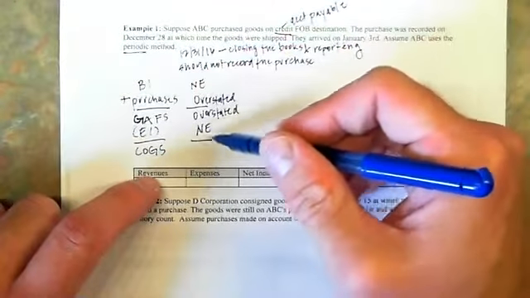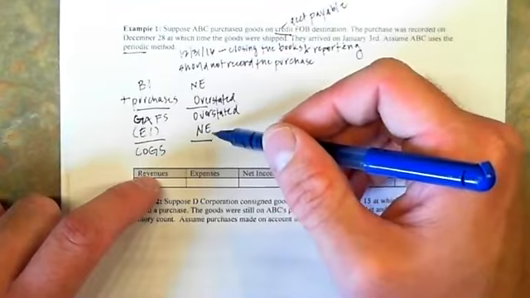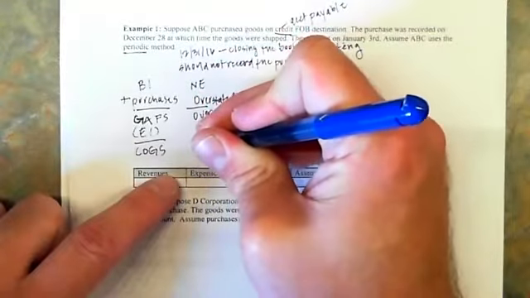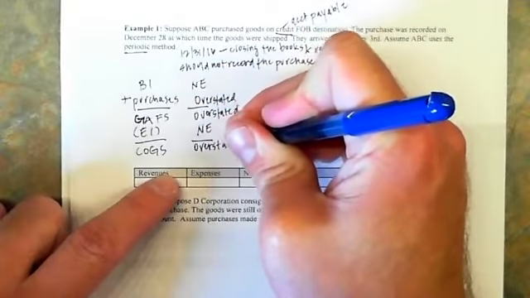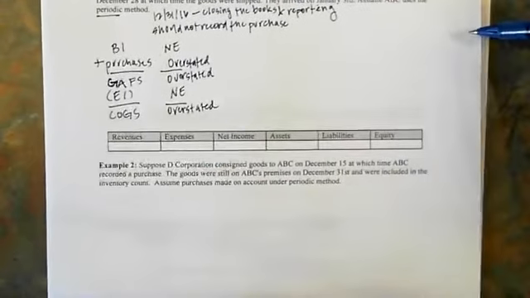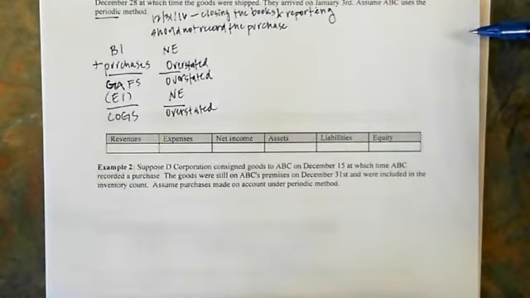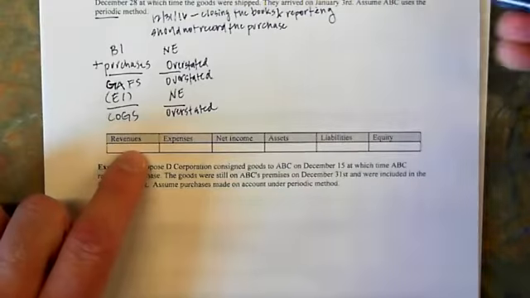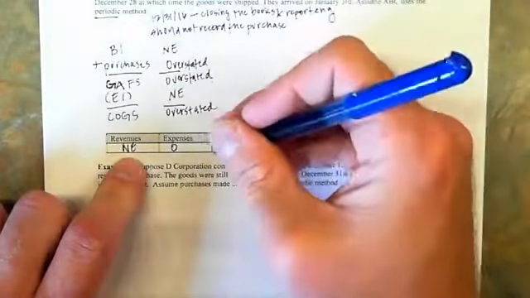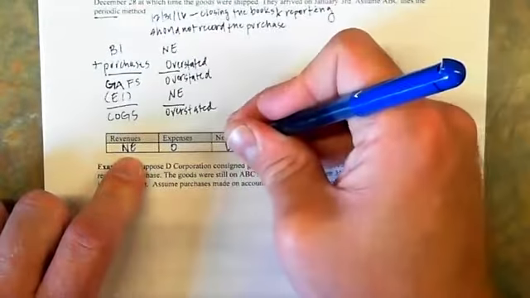Well, if something is overstated and I subtract off a number that has no overstatement or understatement, then I'm going to have an overstated cost of goods sold. Looking at the accounts that I'm asking you to report for, revenues are not overstated or understated. Expenses are overstated. Net income is going to be understated if expenses are overstated.